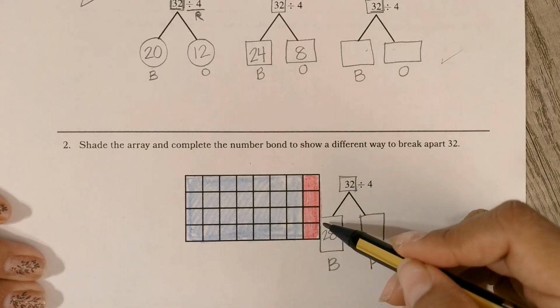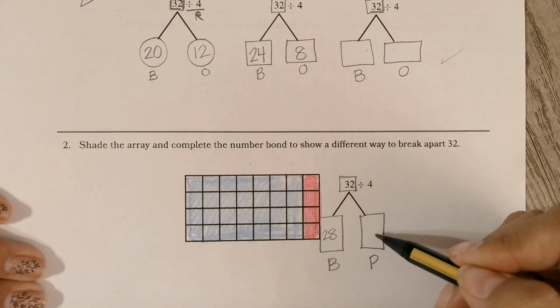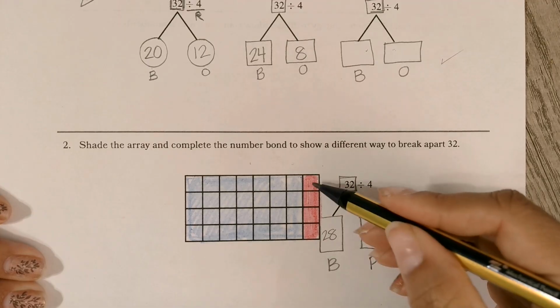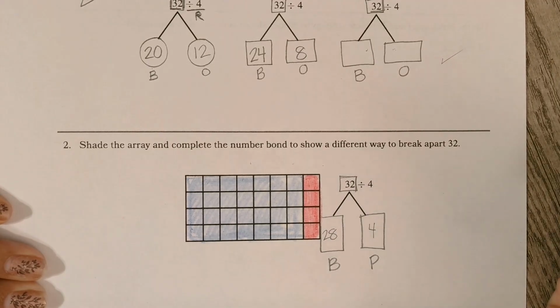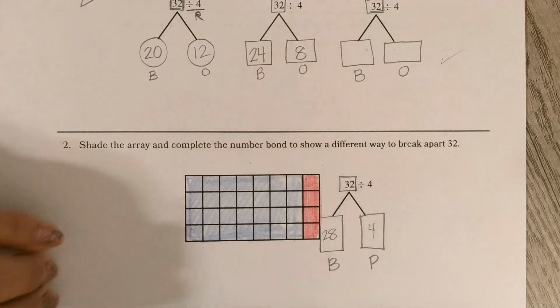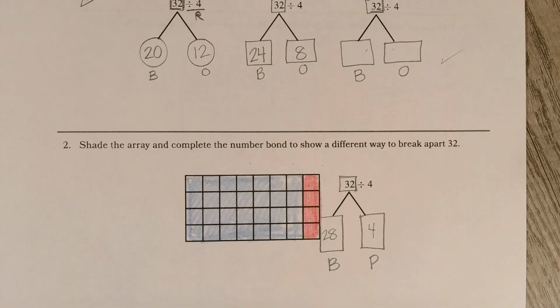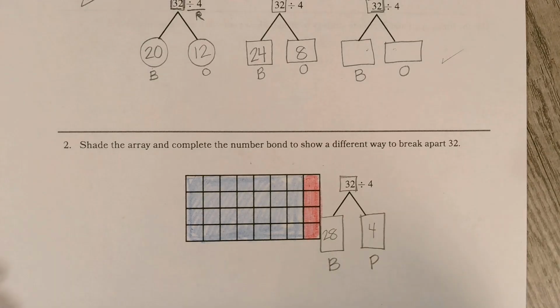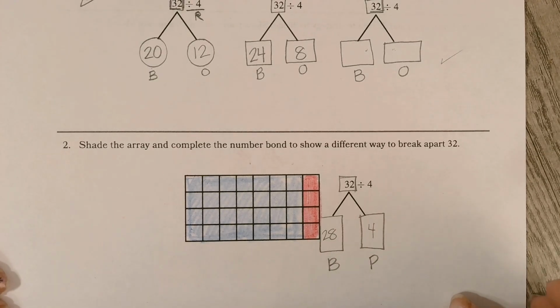So 32 minus 28 is 4. And I can double check by just counting my pink boxes or orange boxes or whichever color it is that you have, right? Okay, perfect.